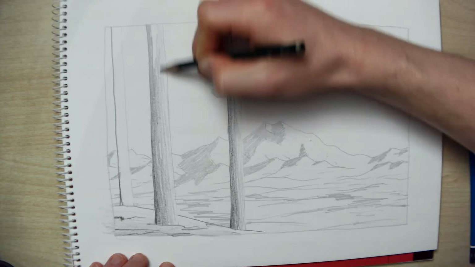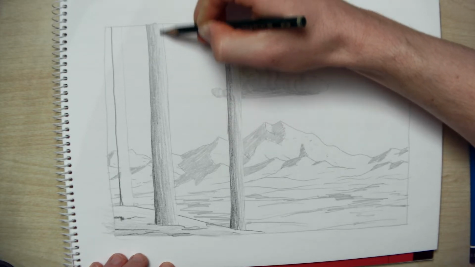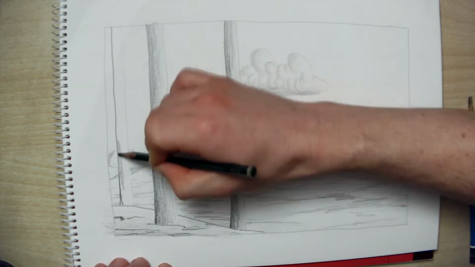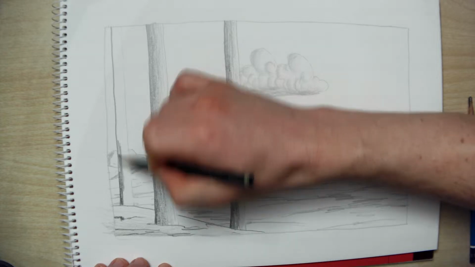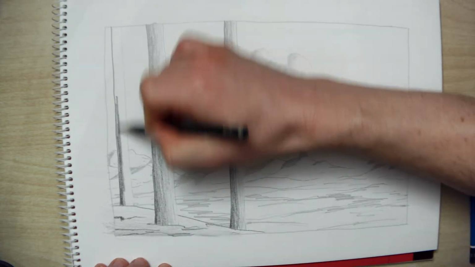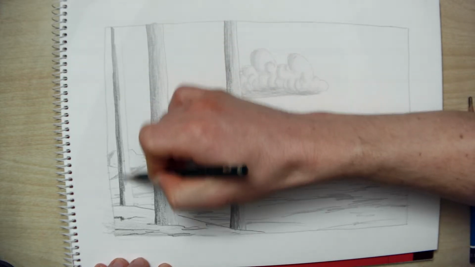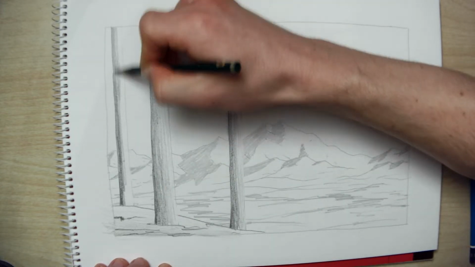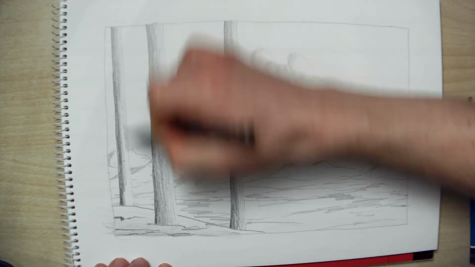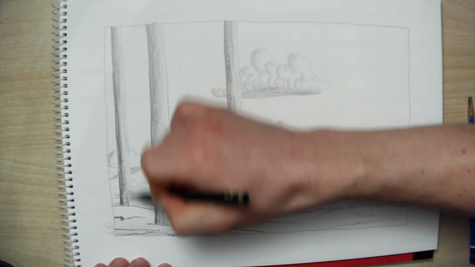Going to the right side with very light touch. So maybe I won't even have to go in with the HB pencil into the light side. Like that.